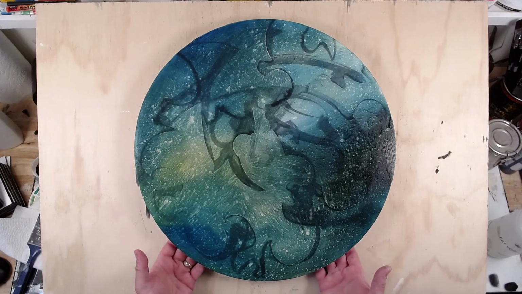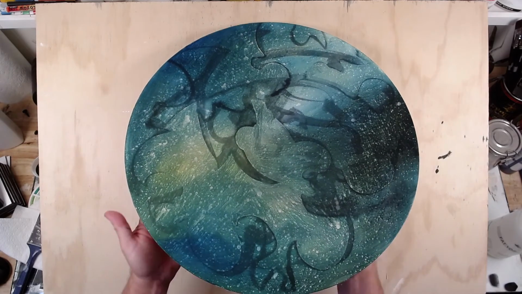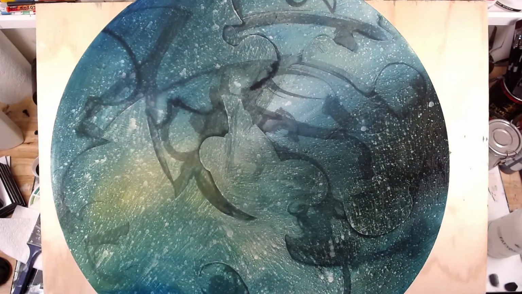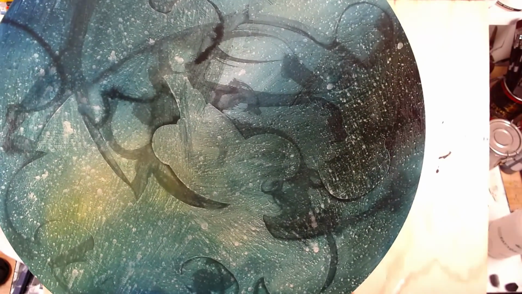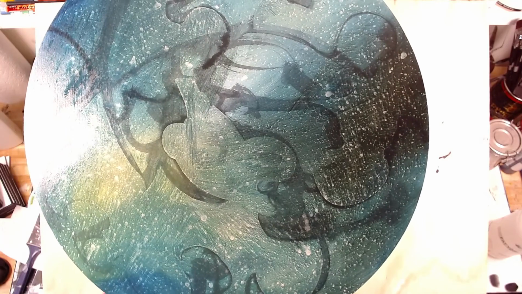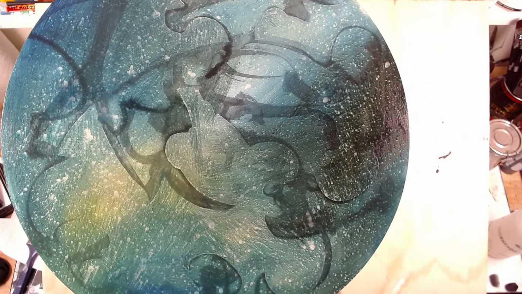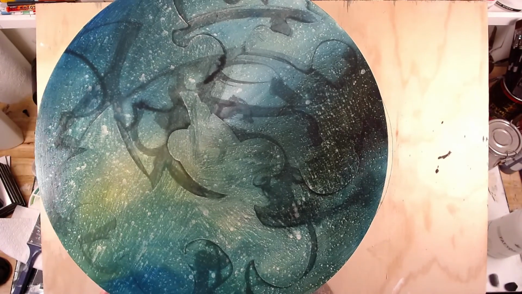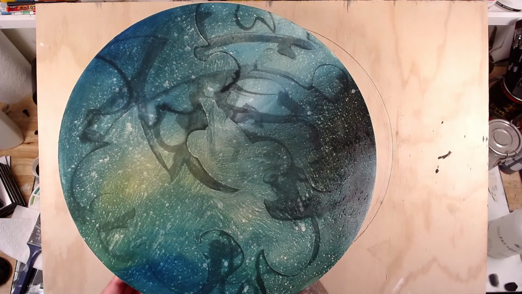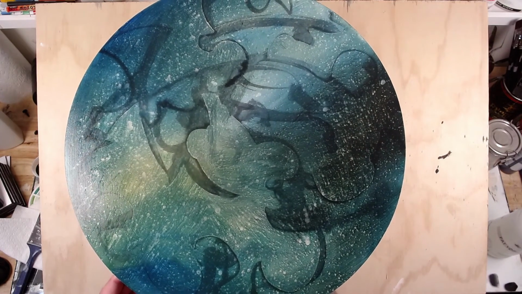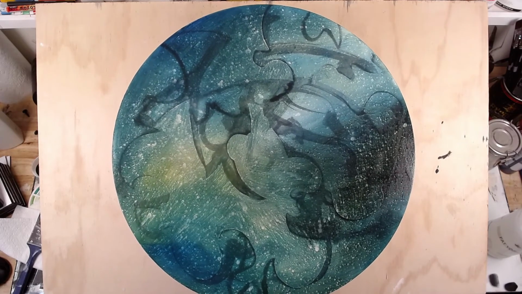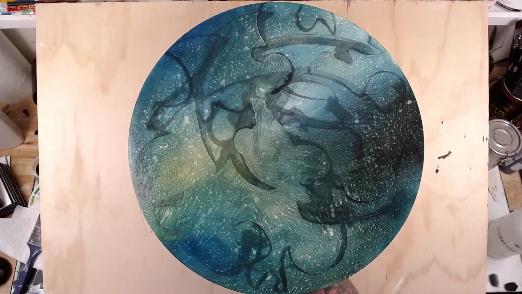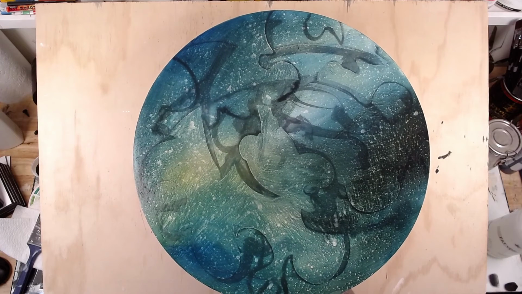So here's another one. Let me lift this one up here for you if I can. And you can see it's kind of celestial in this one, I think. But you can kind of see the way that the paint has been removed.